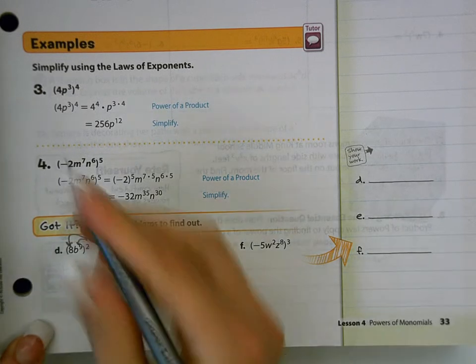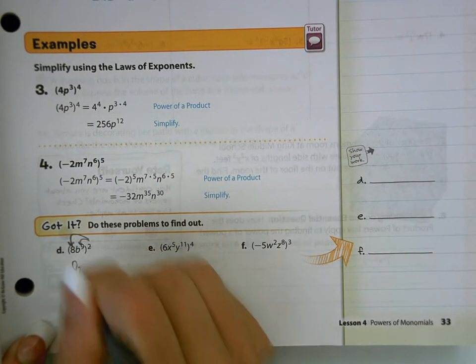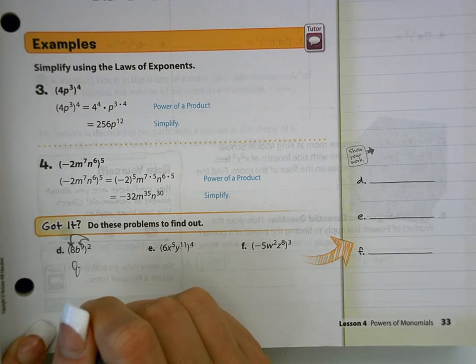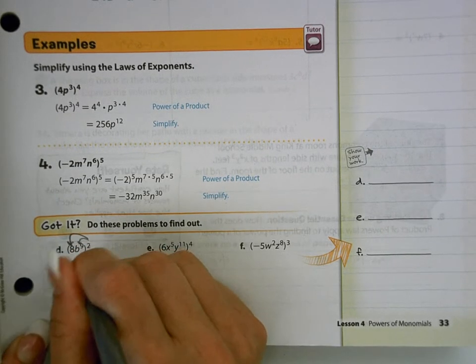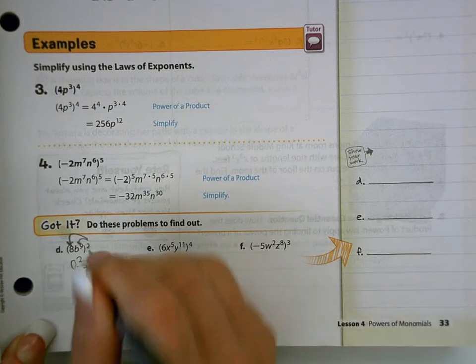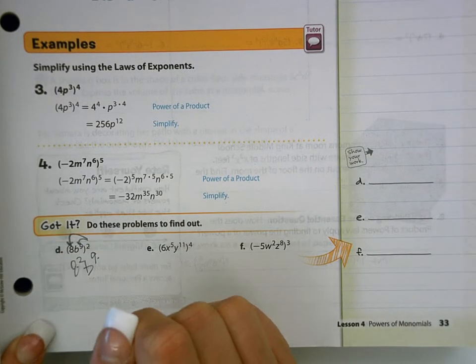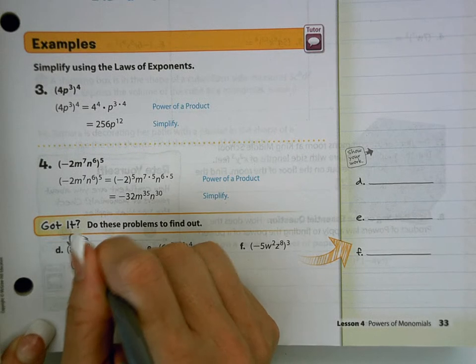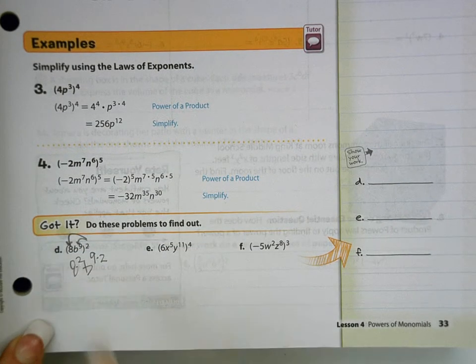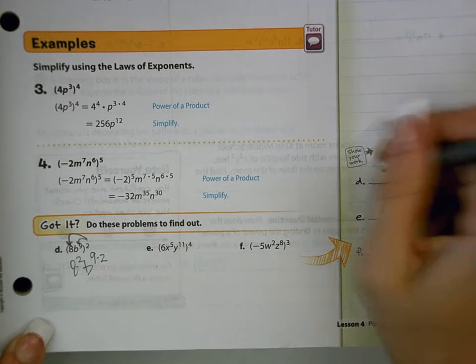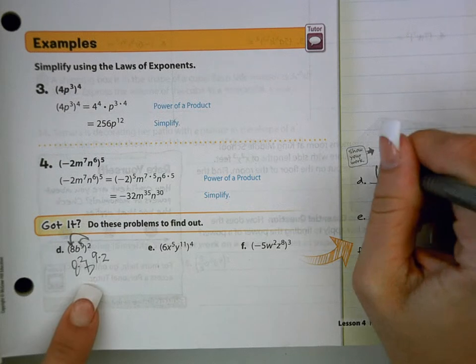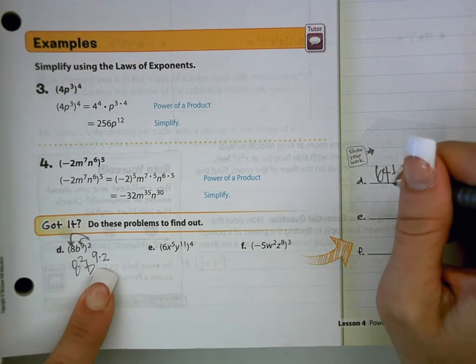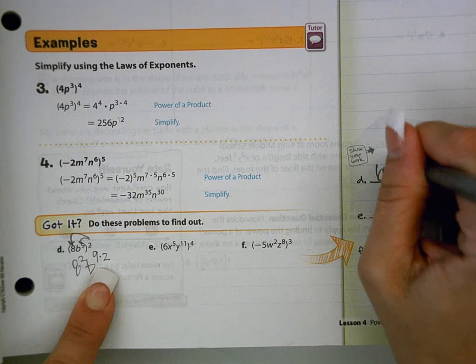8 to the what power? Second, and B to the what power? 9, and what do you do with that 2? Multiply or add? Multiply the 2. So if I asked you to simplify that, what is 8 to the second power? It's on my chart in the back. 8 to the second power, or 8 times 8 is what? 64. And what happens with my exponents? B to the what power? 9 times 2 is 18. Yay, good job. You're fabulous.